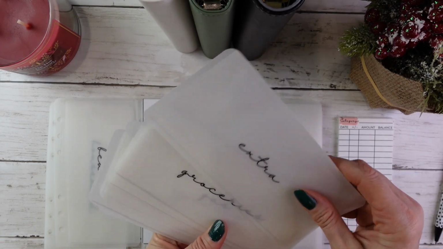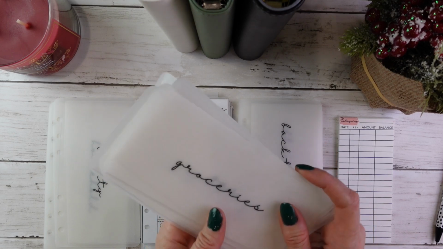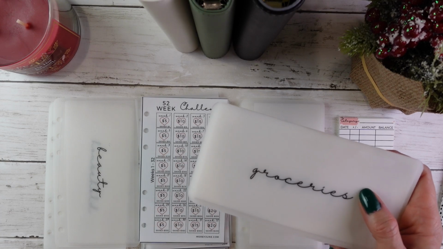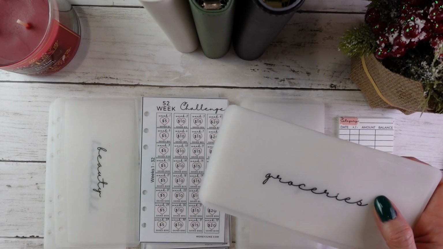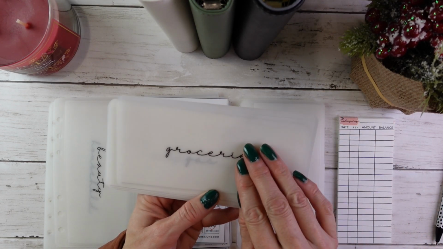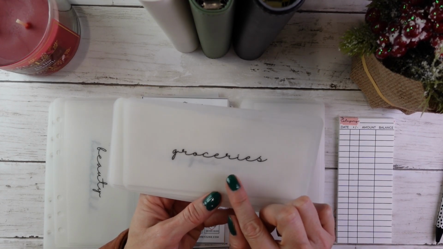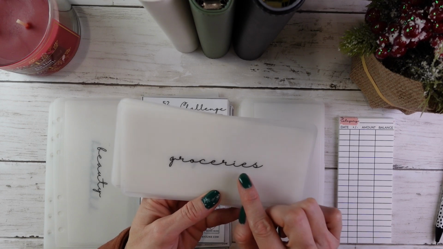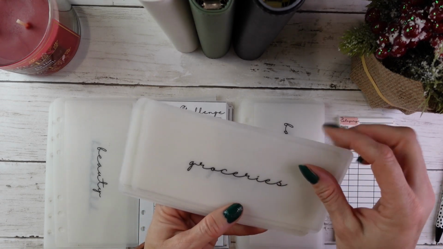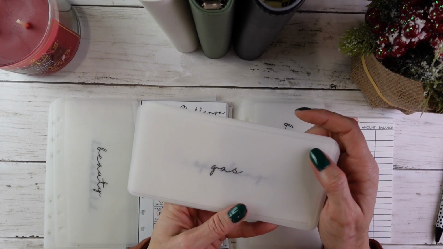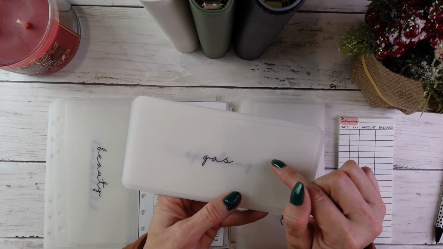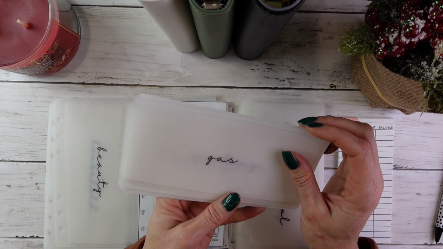With these, groceries is obviously a no-brainer. Every week I put $150 into groceries, and then whatever money is left in here at the end of the week, I am going to put towards my different savings challenges. So that's groceries. Gas is the same way. This one gets $75, and same thing, whatever doesn't get spent will go towards savings challenges.